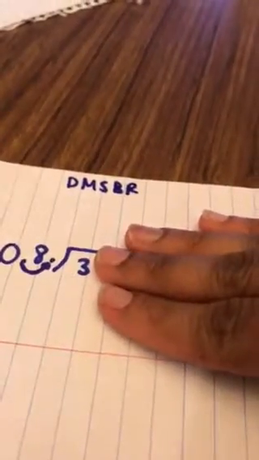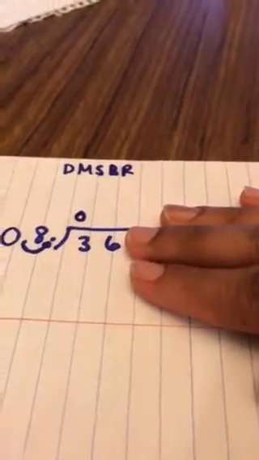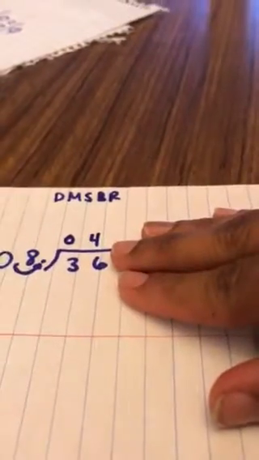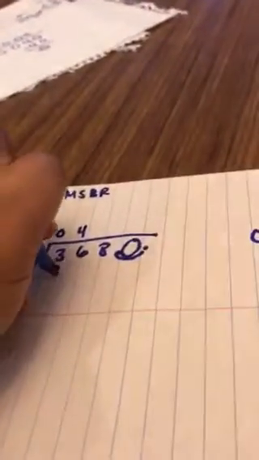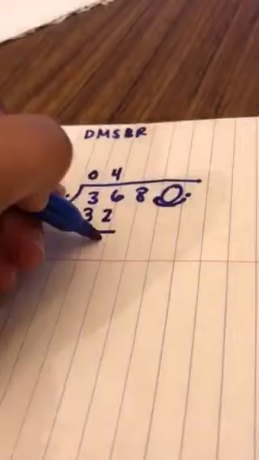The rest is the same as usual. So we're trying to figure out, does 8 fit inside of 3? No. Does 8 fit inside of 36? Yes. How many times? 4 times. So then it's the multiplication now that we did the division. So then we have 4 times 8, which is 32. And now we subtract. So it's 36 minus 32, which is 4.